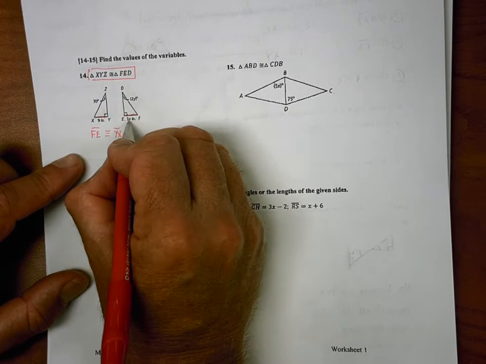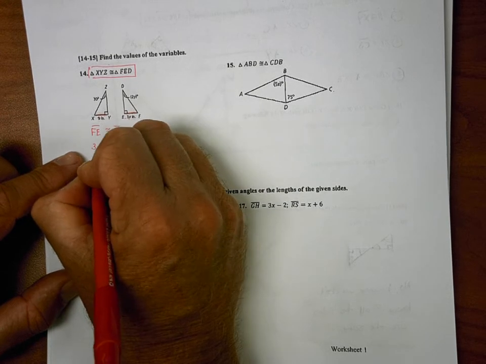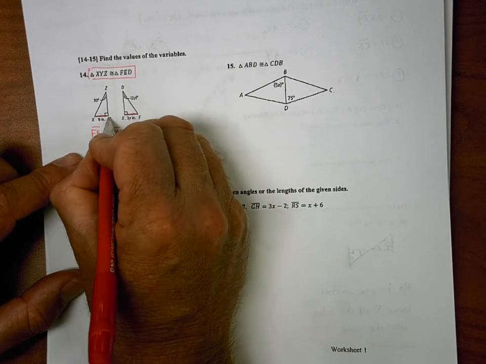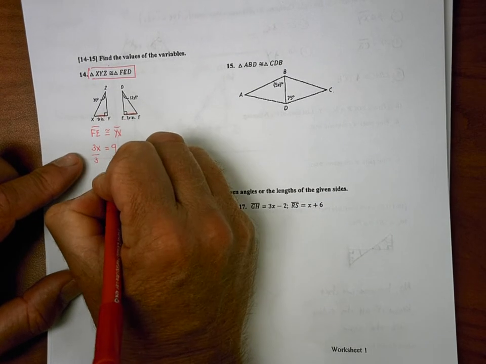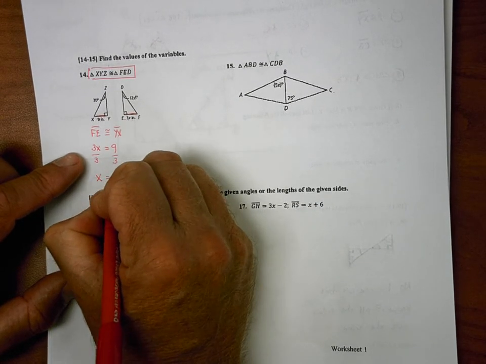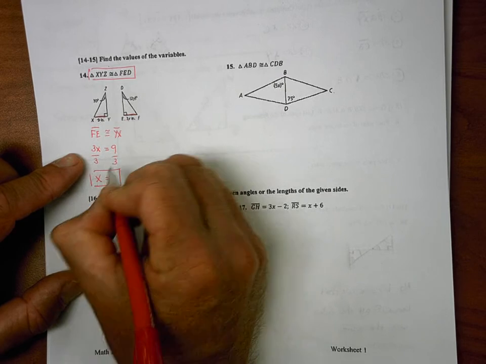Well, FE is 3x. That's going to be equal to side YX, which is 9. So to solve for the variable, I would just divide each side by 3, and x would be equal to 3.